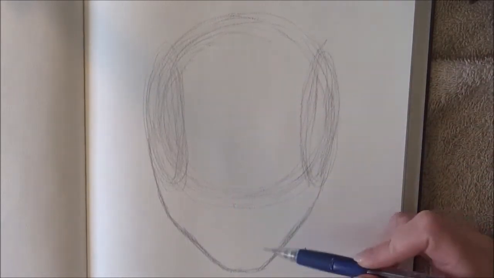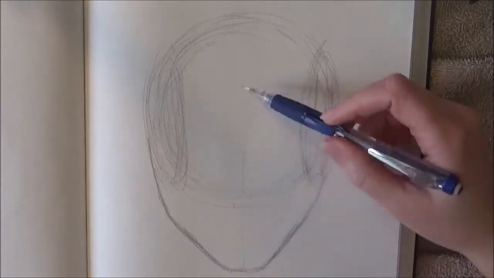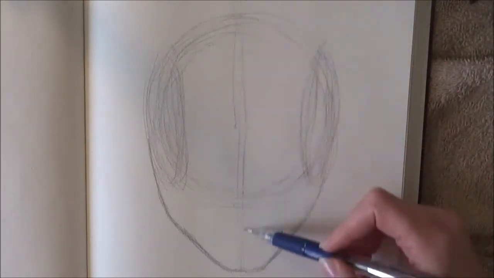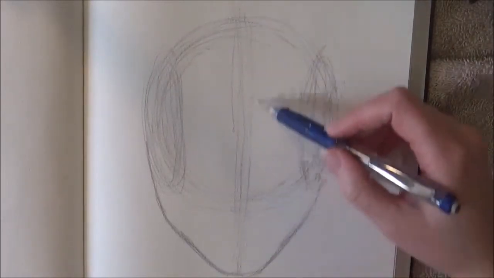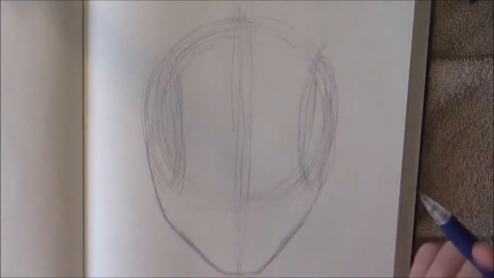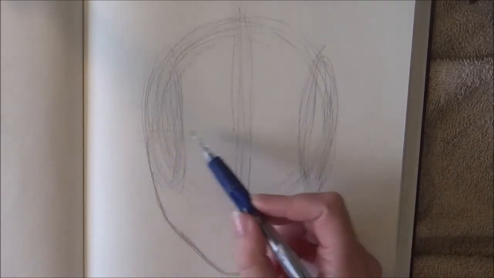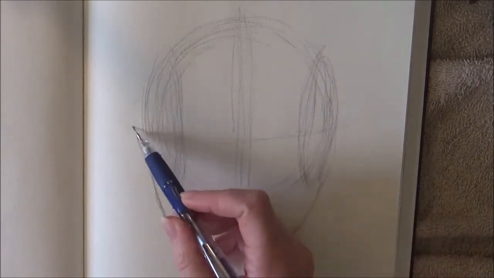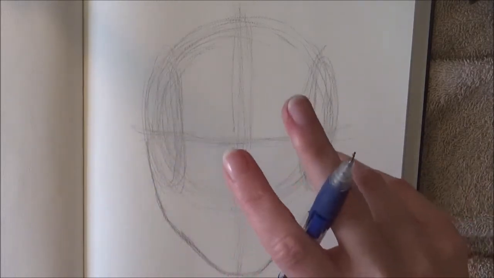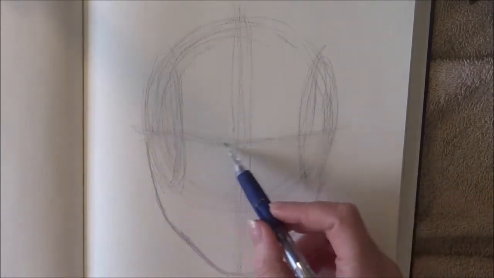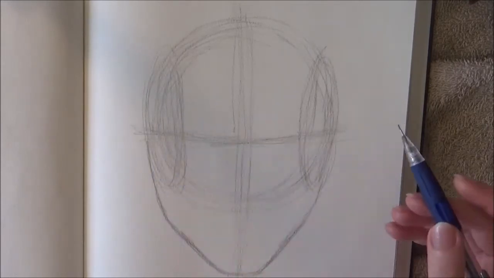Okay. Then I like to divide the head, or the face, since it's looking at you front, just to help get the symmetry down. Then I like to put a line where I'm going to put my eyes. This also helps if you have problems drawing the other eye. This helps keep everything where it should go.